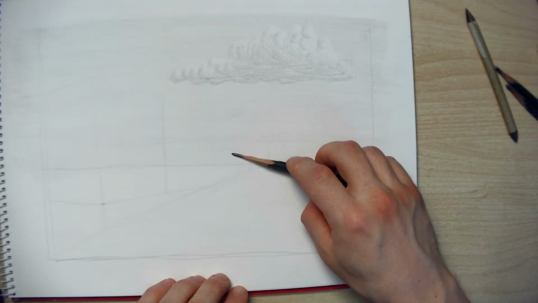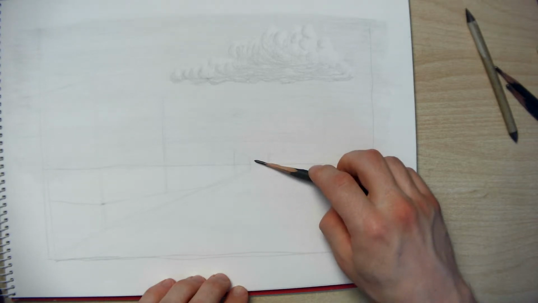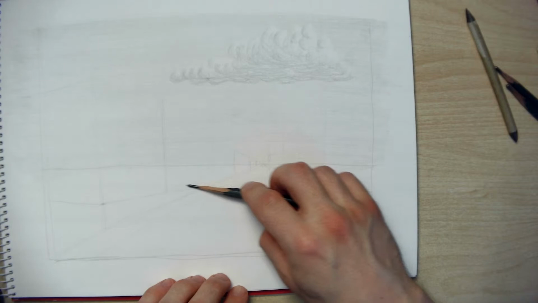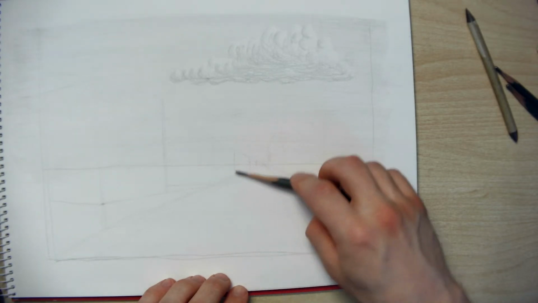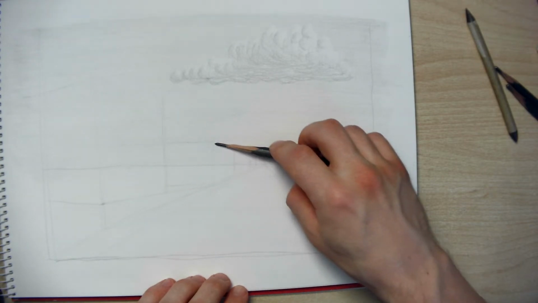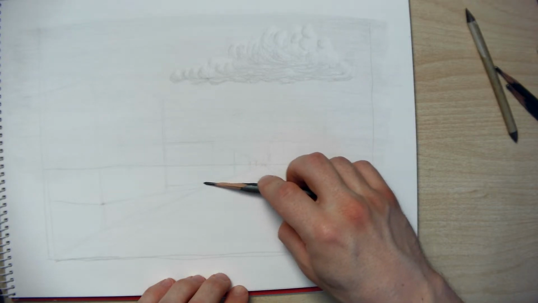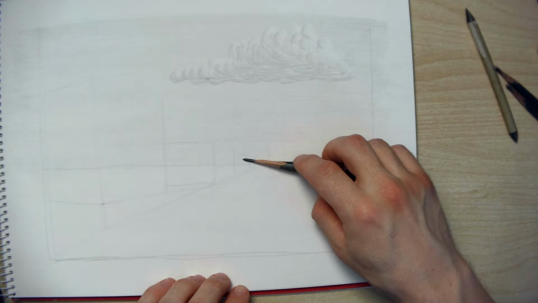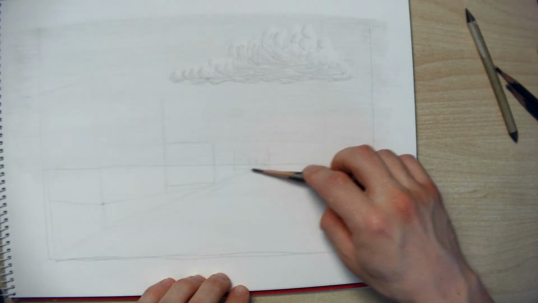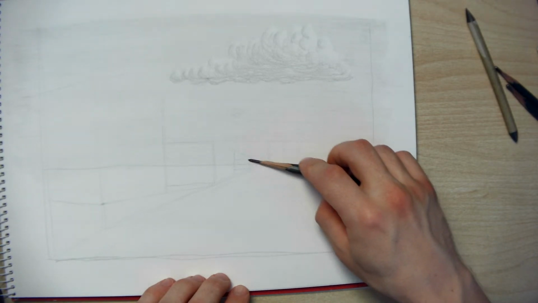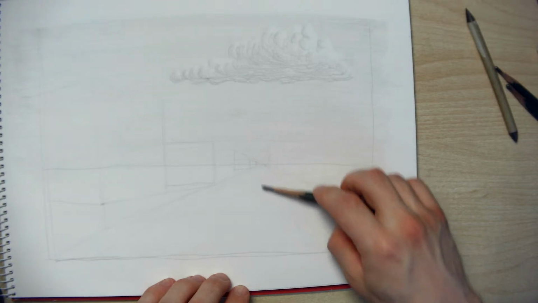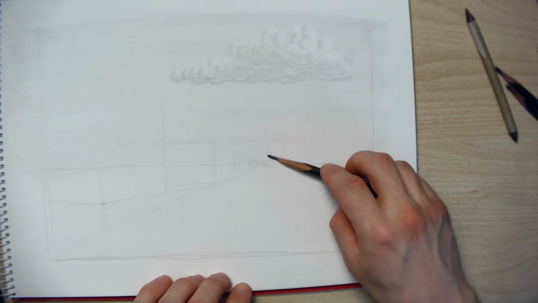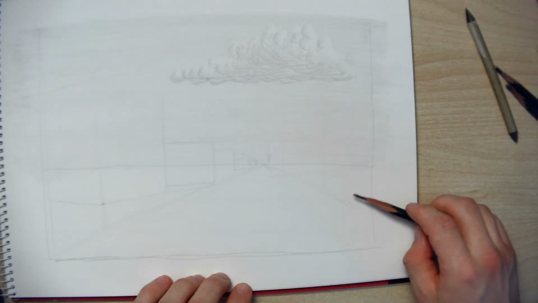Then we've got the next building right here and the next one right there. For those, the front is just a rectangle. Those horizontal and vertical areas don't vanish to any point in the 1-point perspective. And the same is going to be right here.